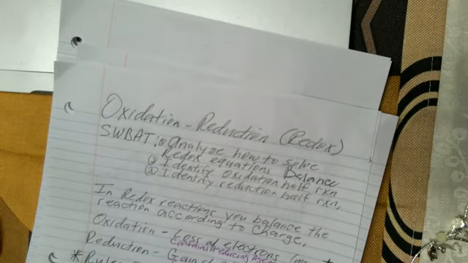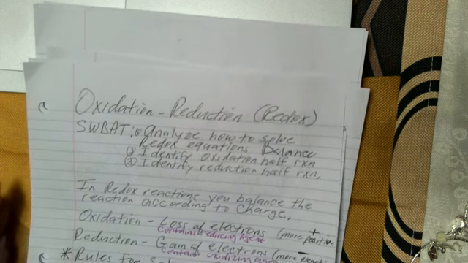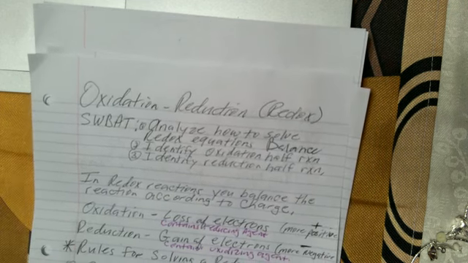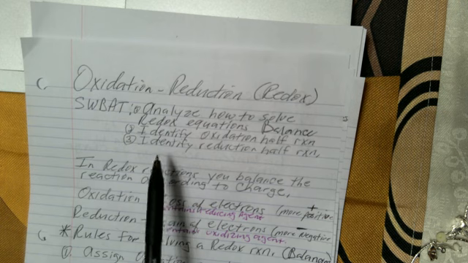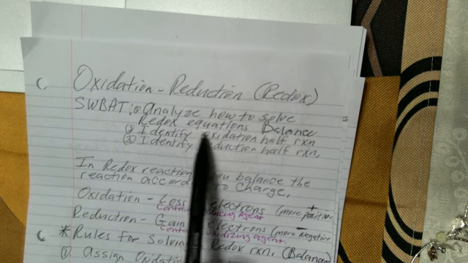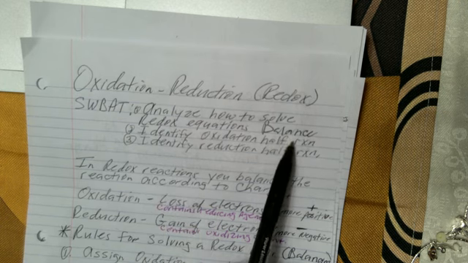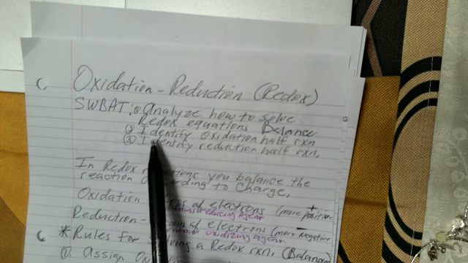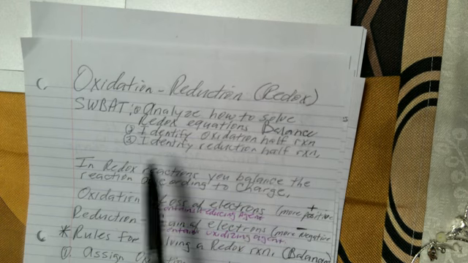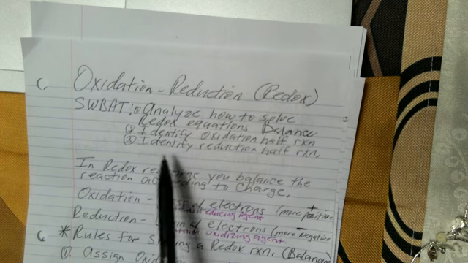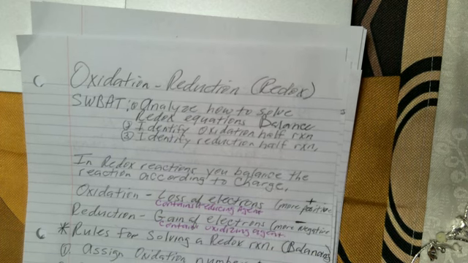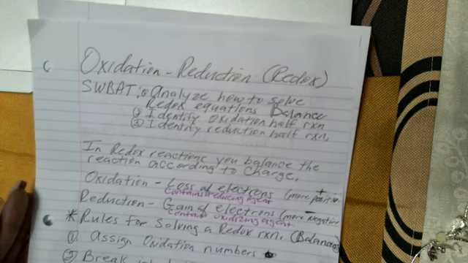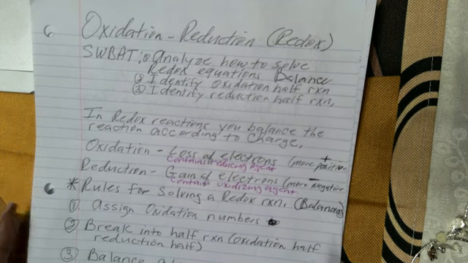Hi guys. In this video, we're going to be talking about oxidation reduction. Shorthand way, we're going to call it redox. Our SWBAT: analyze how to solve redox equations, or how to balance them. That's what we're doing. Number 2, identify the oxidation half, which you all looked at in the previous video. Number 3, identify the reduction half. And remember, we are going to be looking at oxidizing agent and reducing agent.